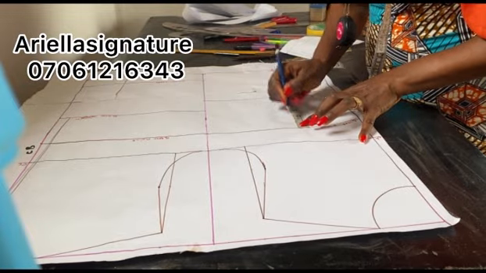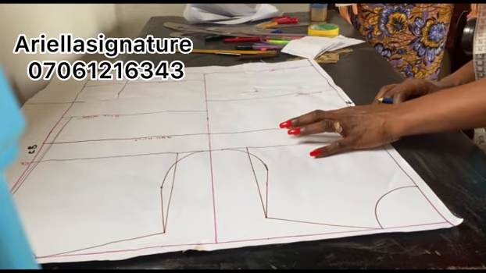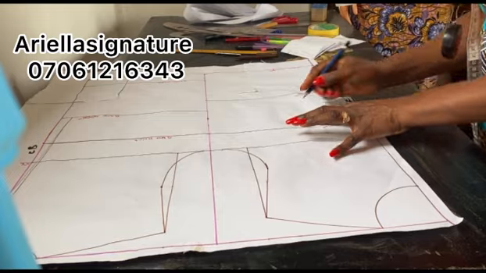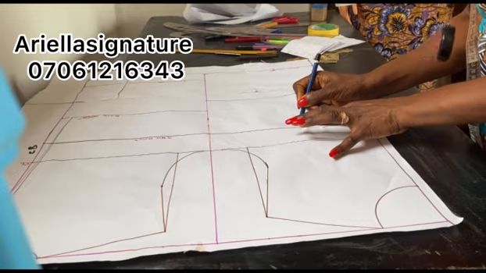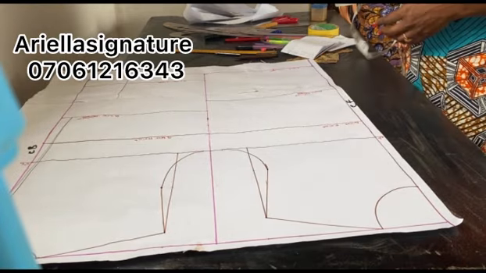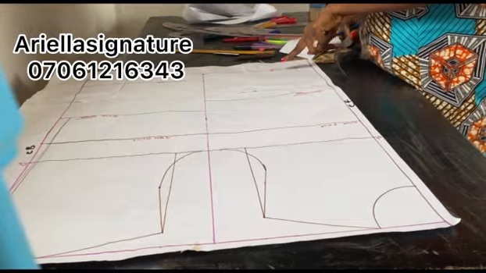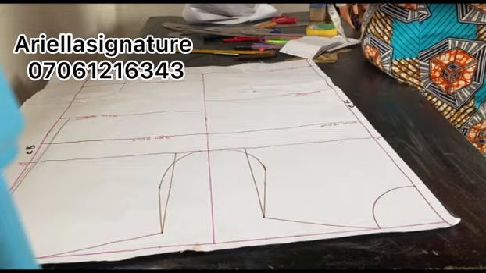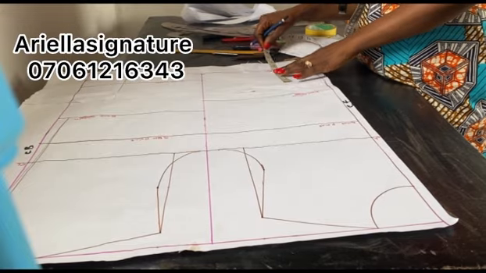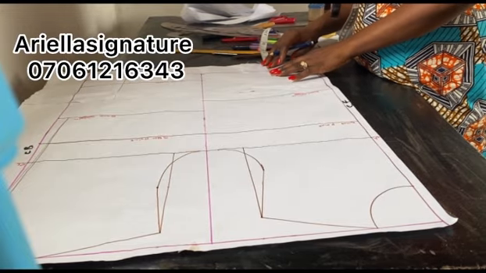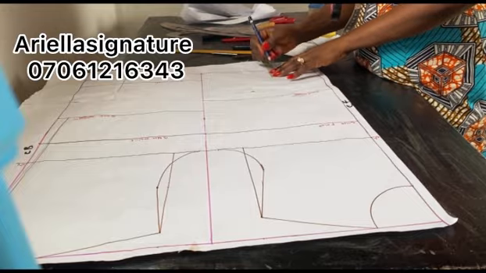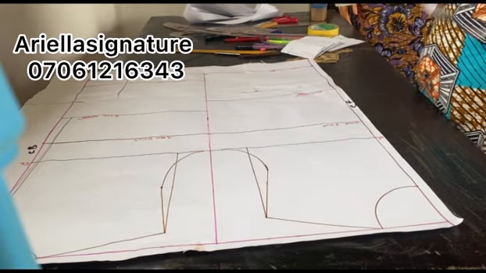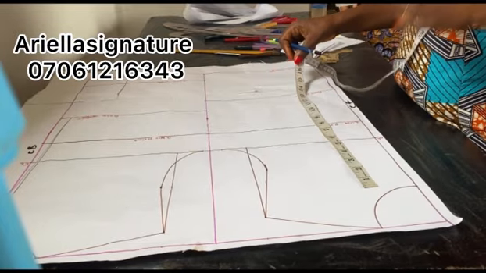It won't be getting to my bust point, please. I know I told you in the previous video that is wrong. It won't be getting to my bust point. So this is my 4. And it won't be getting to my hip line, please. It's either you go up by 2 inches from your hip line, this is it, 2 inches, or you determine where your dart leg should stop from the shoulder.